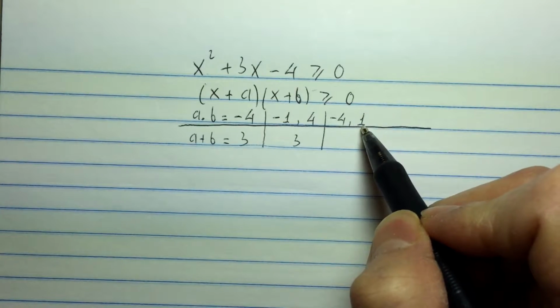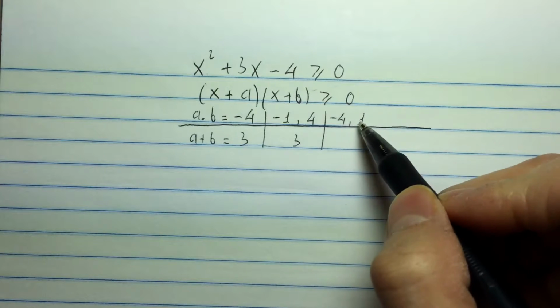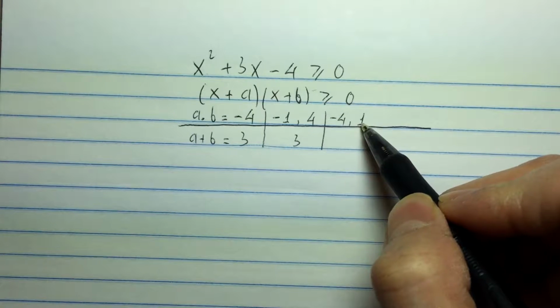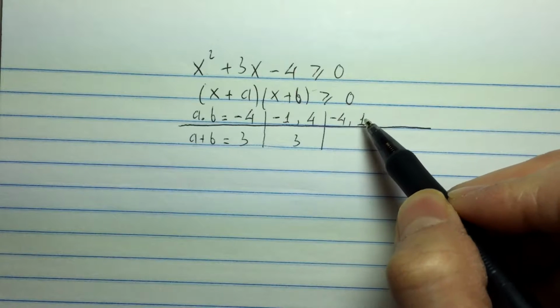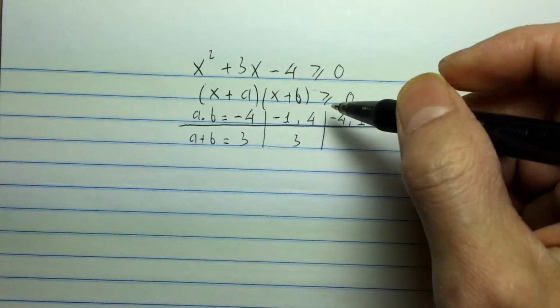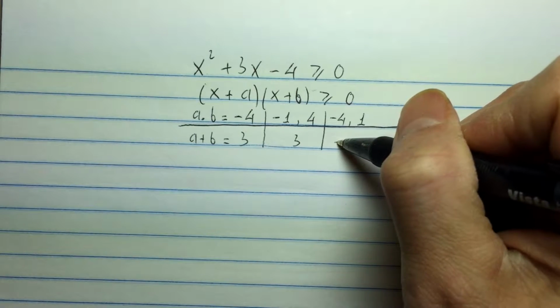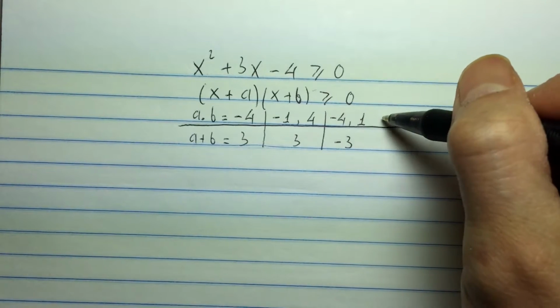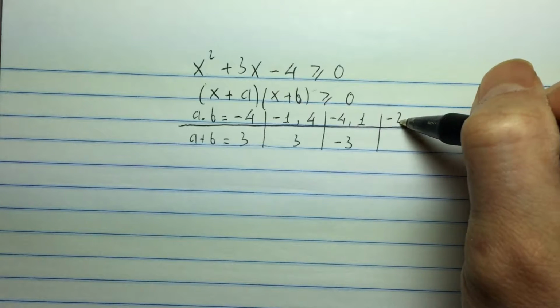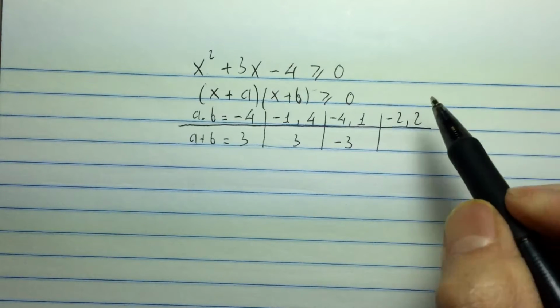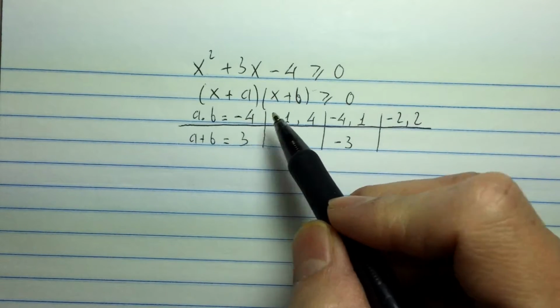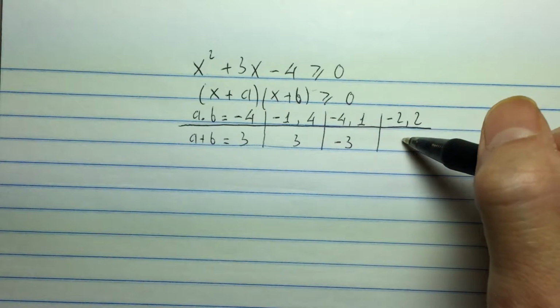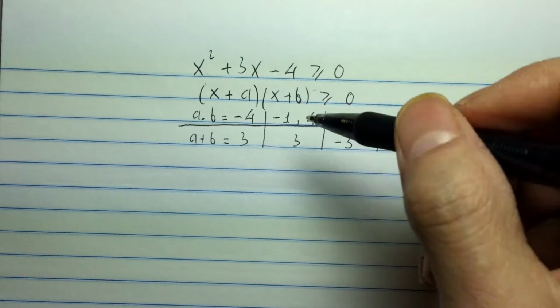So minus 4 times 1 equals minus 4, and 1 minus 4 equals minus 3. Another pair, minus 2 and 2. So minus 2 times 2 equals minus 4, and 2 minus 2 equals 0.